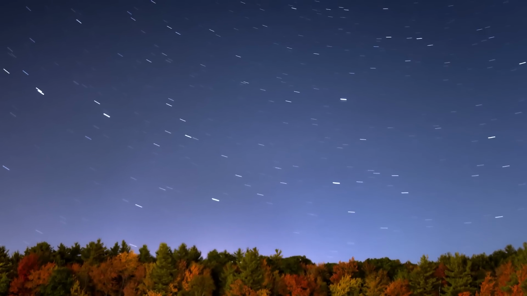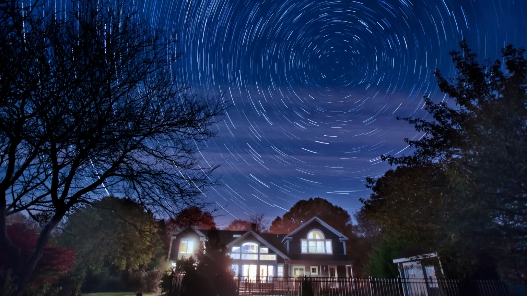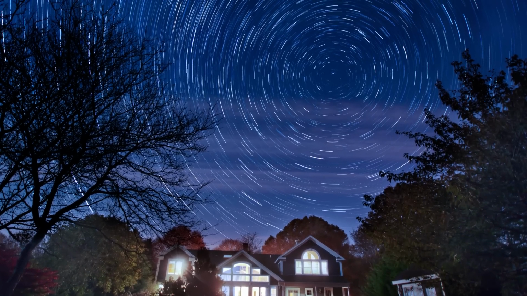Because the Earth is constantly rotating, the stars seem to move around the North Star. This next picture, which is about a 45-minute exposure, illustrates that better. All of the stars are rotating around the North Star, which appears in the center of that radial point.